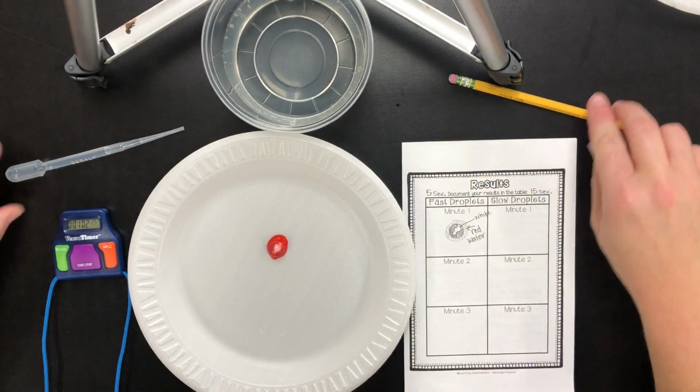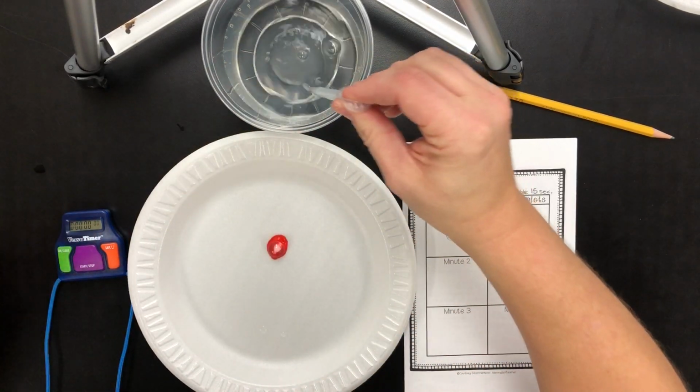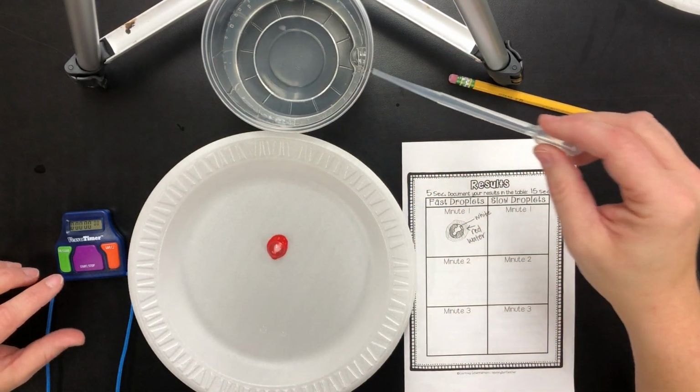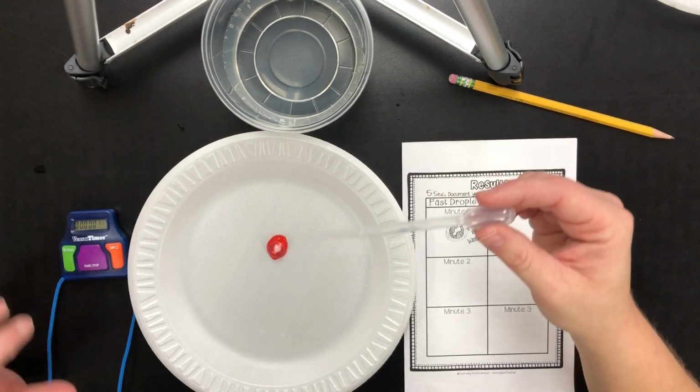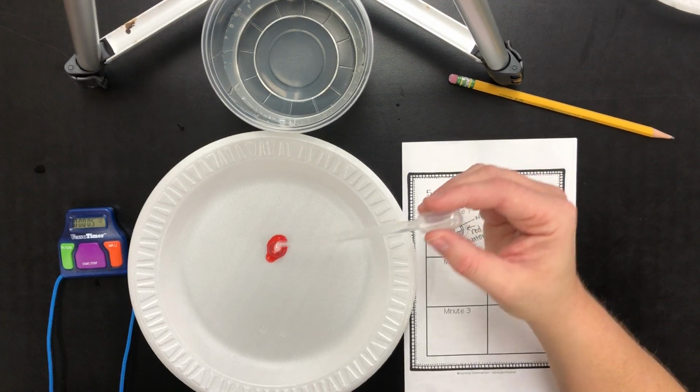Now I'm going to do it again. Every 5 seconds, load up my water and start. Oh, that was my 1 drop.